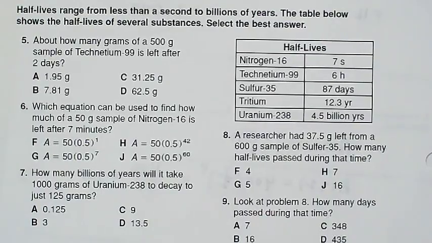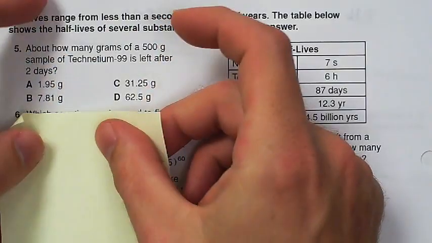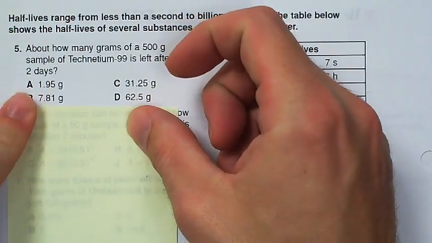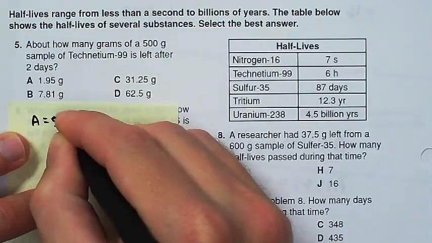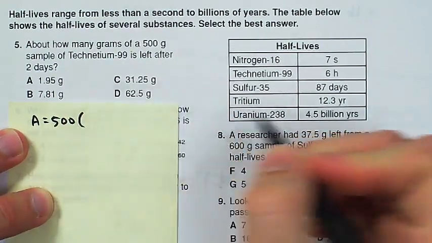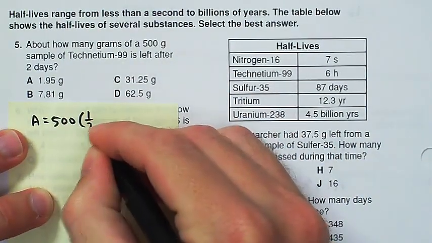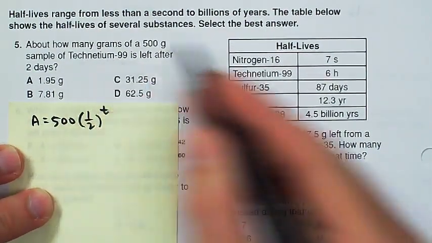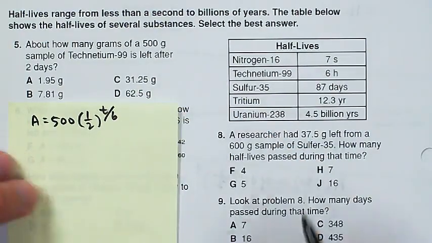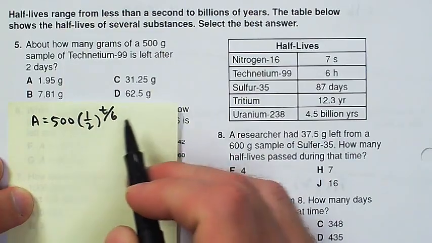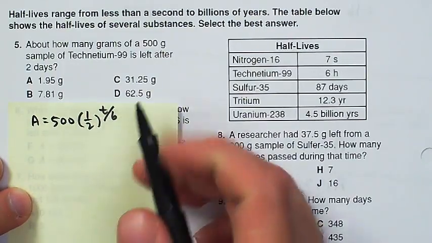All right, so I need scrap paper. So if the sample is 500 grams, that's the starting amount, and A is going to equal 500 times 1/2 to the T over, we have to look this substance up, that's 6 hours, so T over 6, where T is measured in hours. And after 2 days, okay, we need to convert that to hours, that'd be 48 hours.